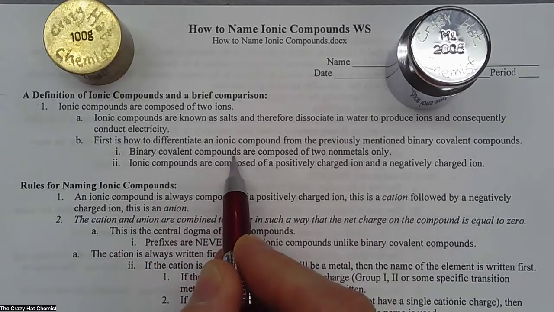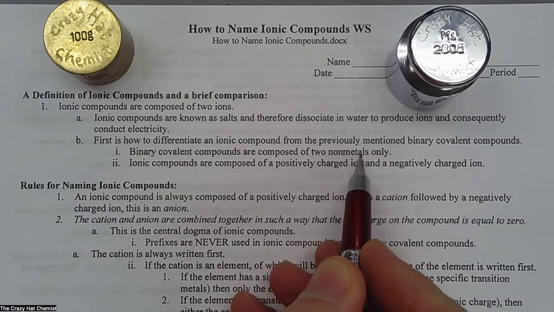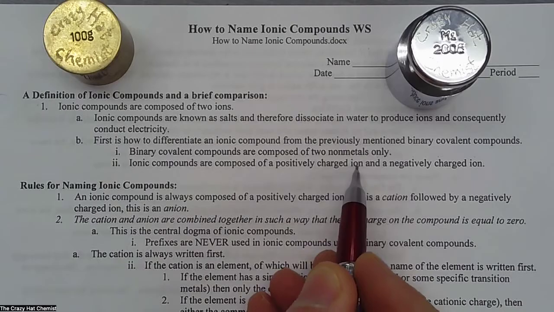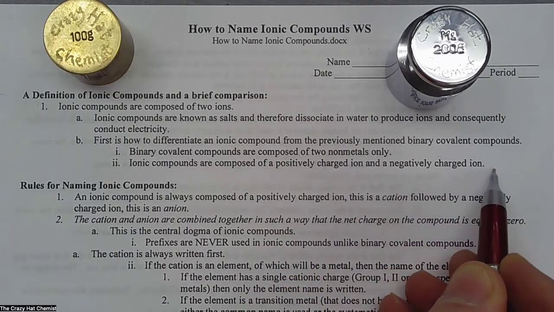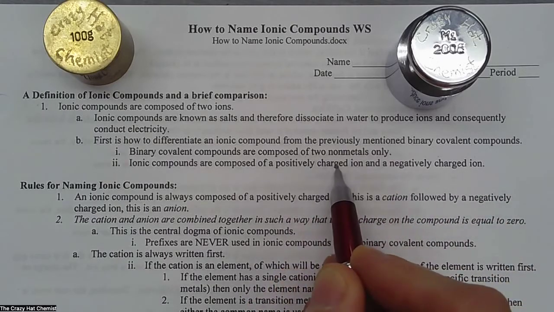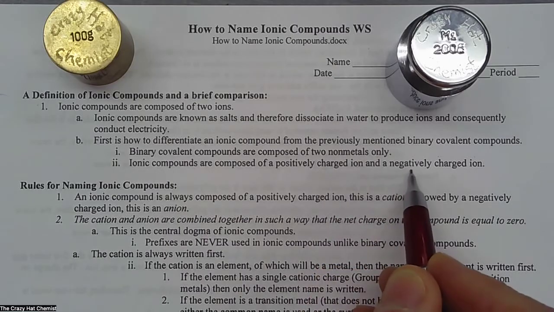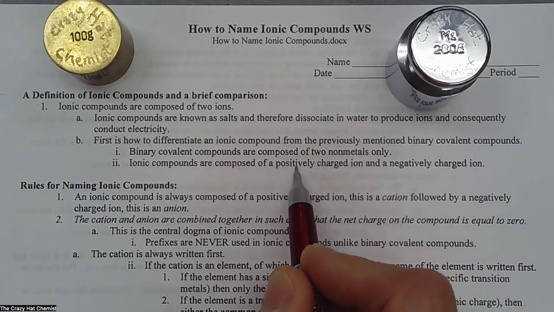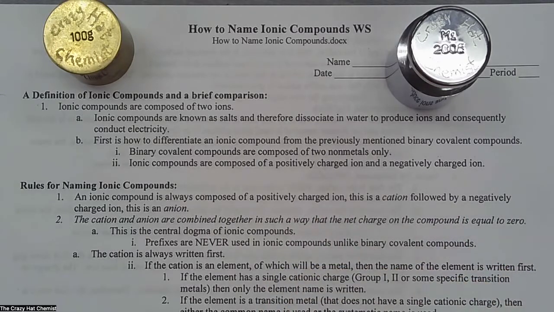First is how to differentiate an ionic compound from the previously mentioned binary covalent compounds. Binary covalent compounds are composed of two nonmetals only. Ionic compounds are composed of a positively charged ion and a negatively charged ion. Typically, that positively charged ion is a metal, a cation, and the anion, the negatively charged ion, is that of a nonmetal, although it could be a polyatomic ion. This positively charged ion could also be a polyatomic ion.